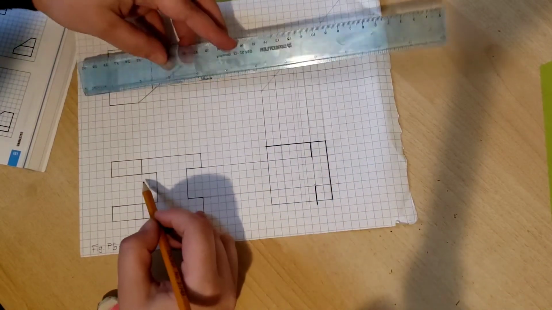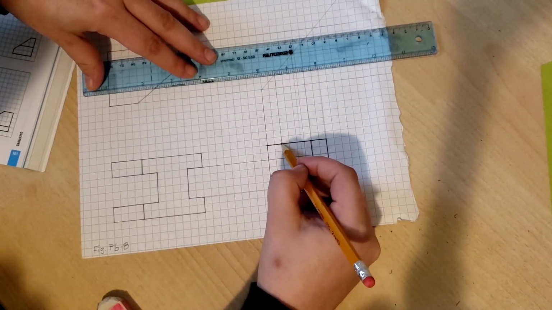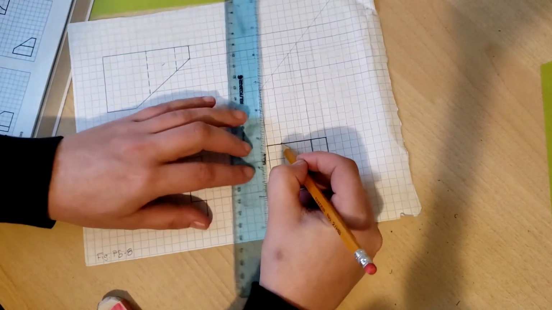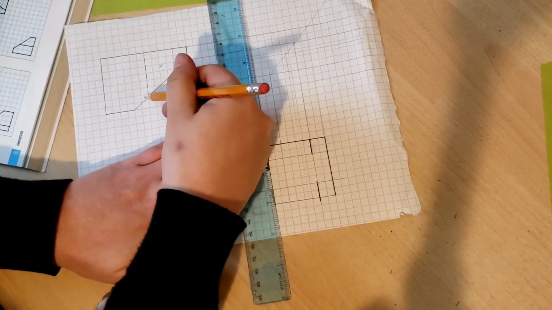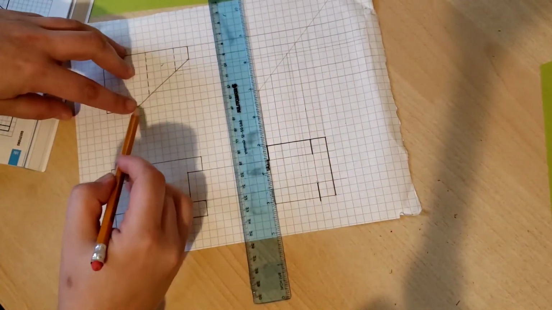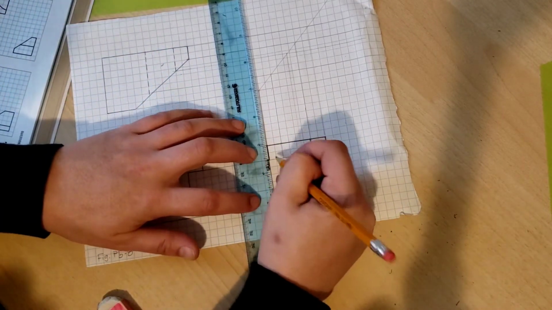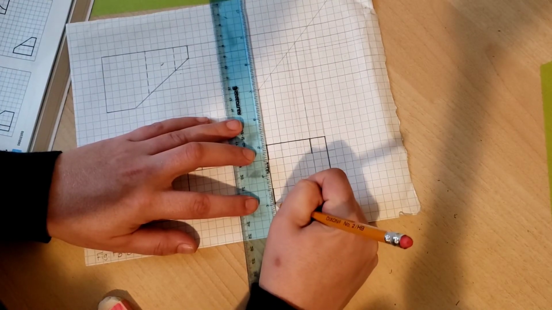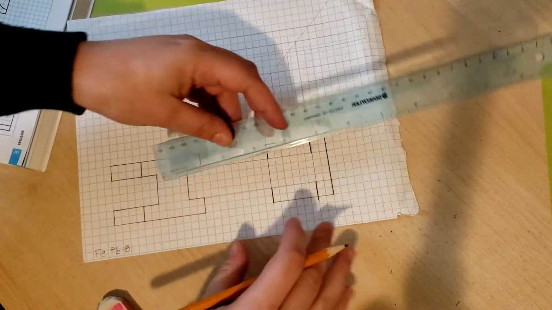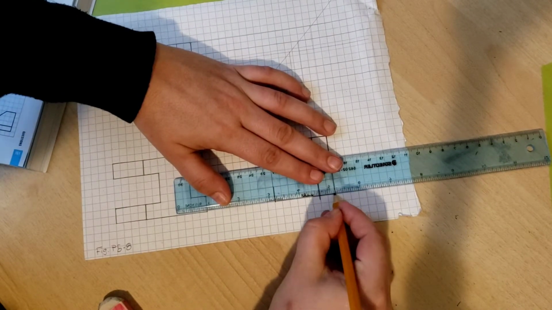So this side starts here and then comes in here. So remember, we're looking at transferring this, so that is this side of the eye. So it's going to look like this. Bottom's going to come all the way through.